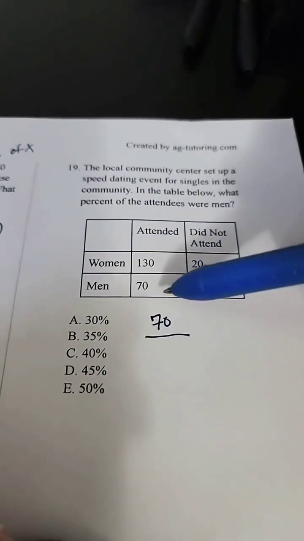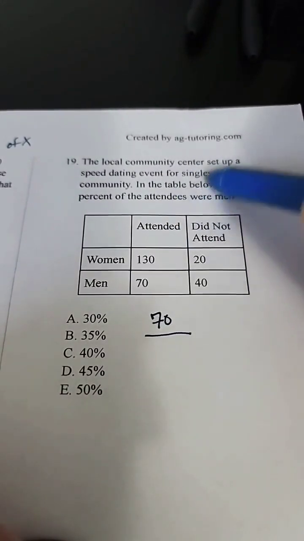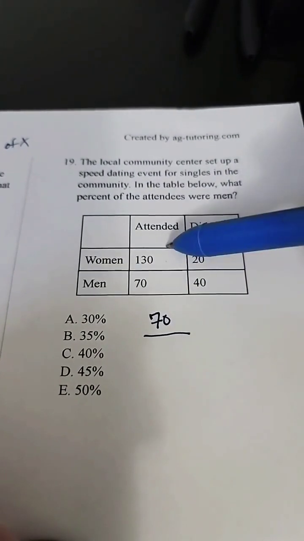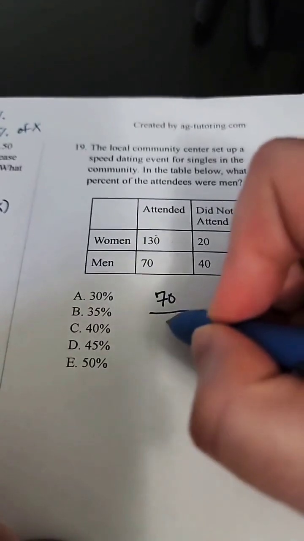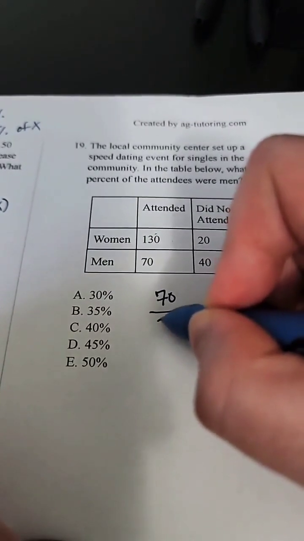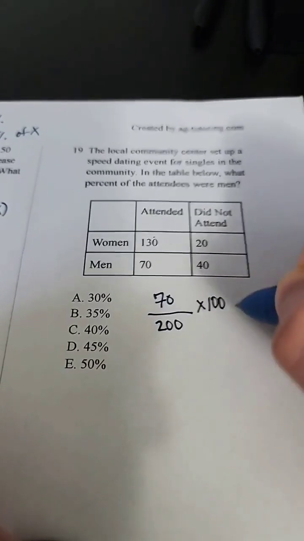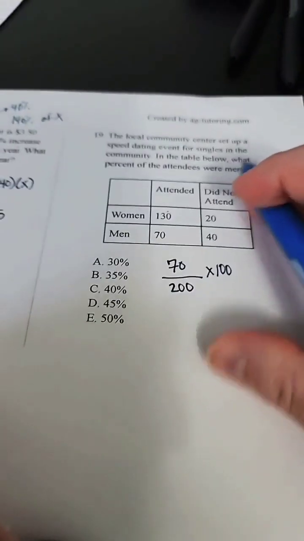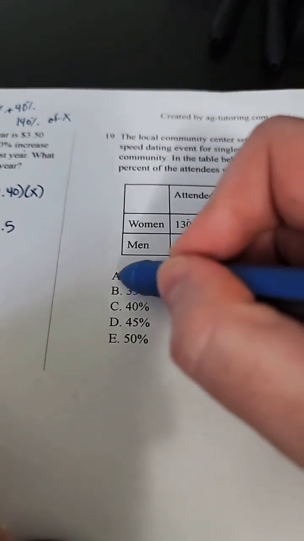The total amount of attendees is going to be 130 plus 70, which would be 200. Then we multiply by 100 to get a percentage. So 70 divided by 200 times 100 is 35%, so it's going to be B.